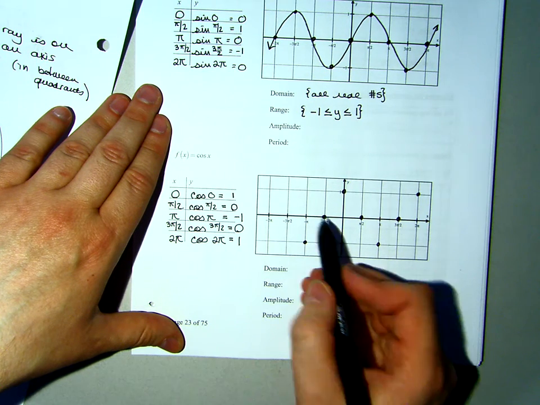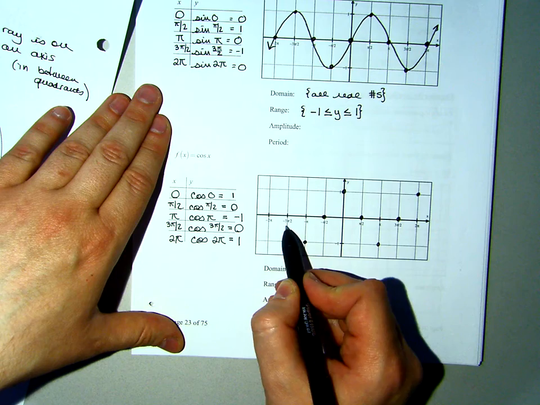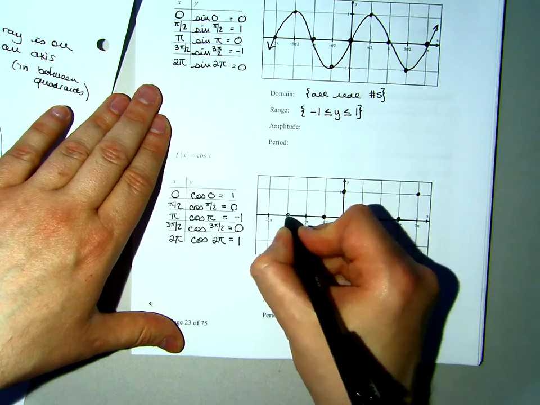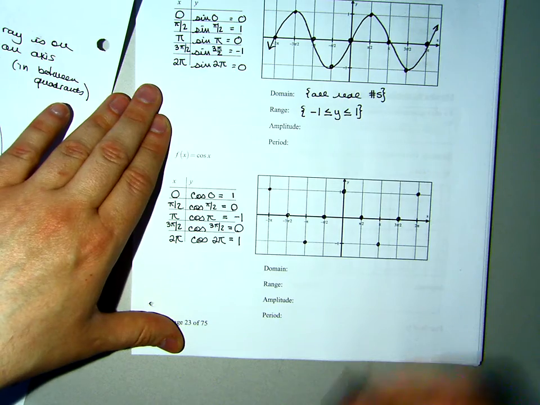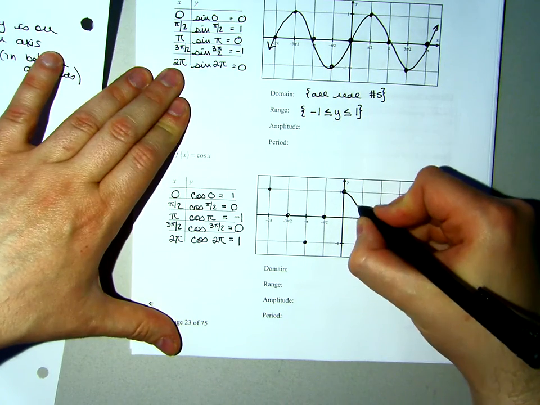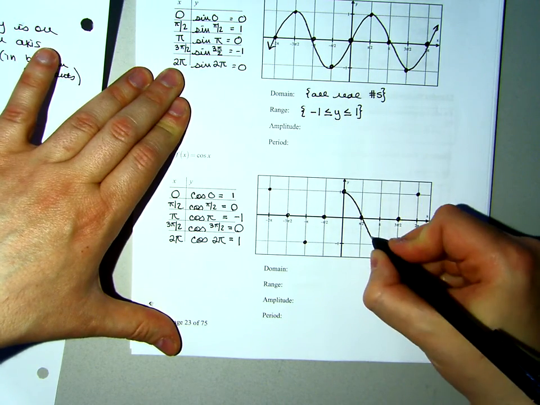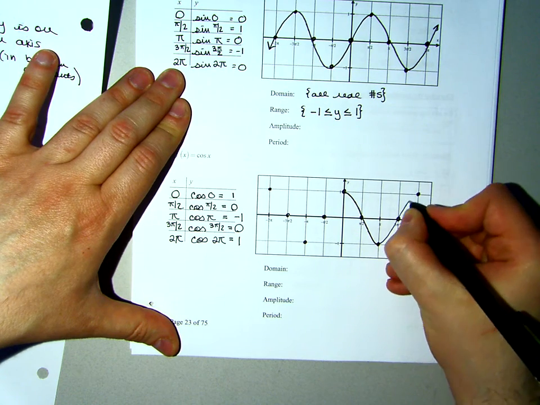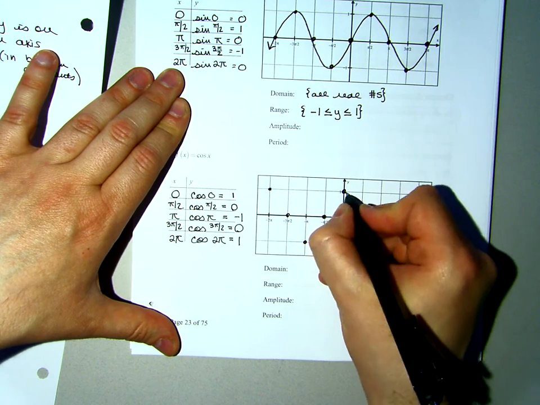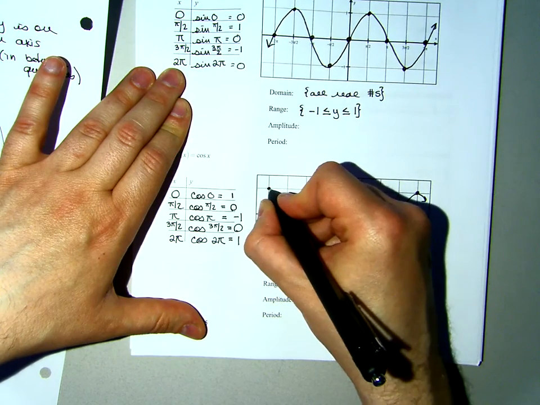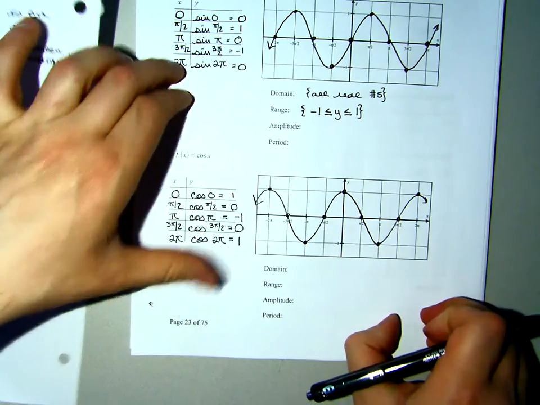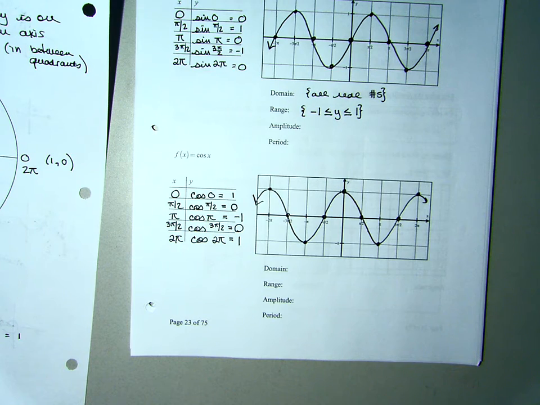What's negative 3 pi over 2? 0. What's negative 2 pi going to be? If we connect these, it will look something like that. Big W.